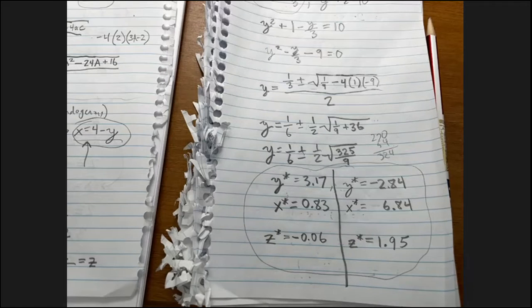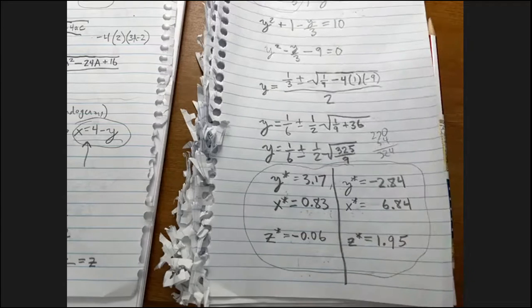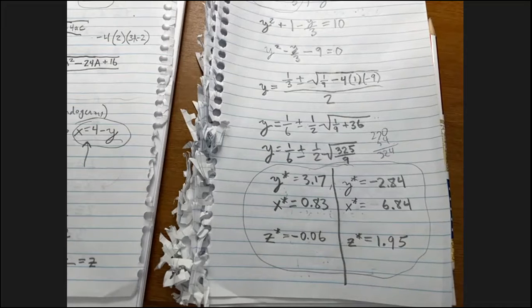I don't think that affects z because I used this y to get this z. I think the z should still be okay. Unless I made another mistake, I think the z should be fine. So hopefully this is very similar to the problem I asked you to do on your homework, and you'll be able to do that.